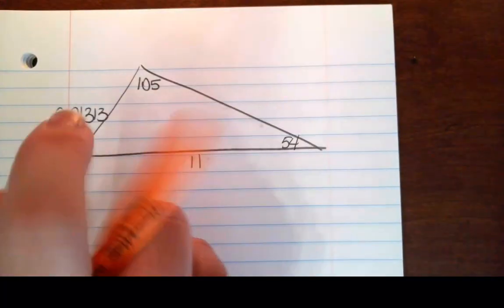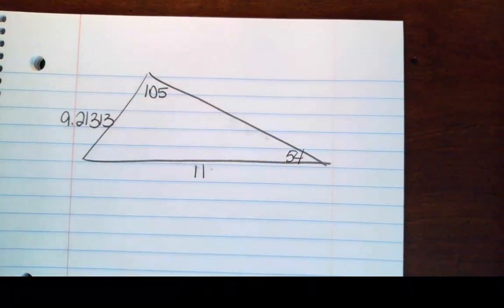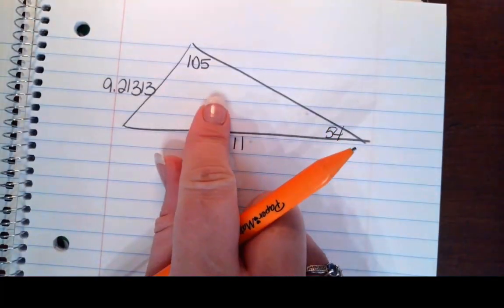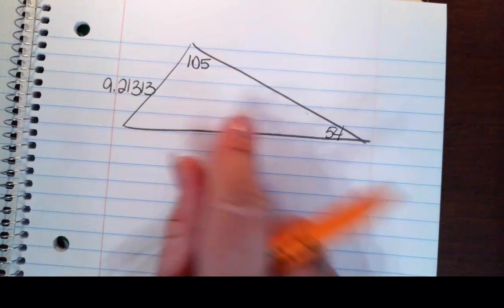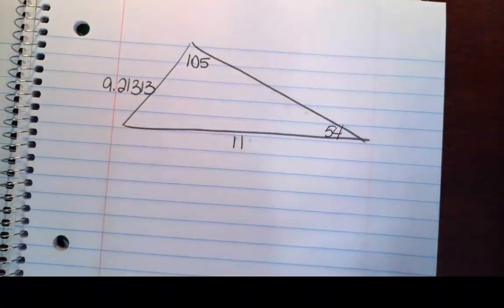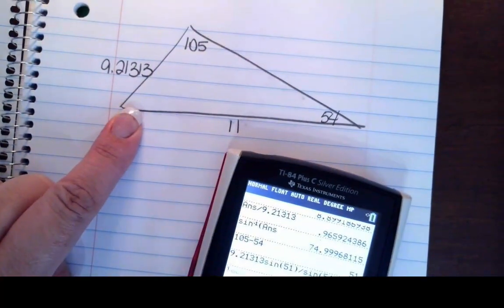So let's review again. Where did the 105 come from? I used the law of sines to figure out that the peak of my triangle was 75. How did I get the 105? I subtracted it from 180. So I now have two completed ratios, almost a third one. I just need to figure out what this angle measure is. So 180 minus 105 minus 54 gives me 21.